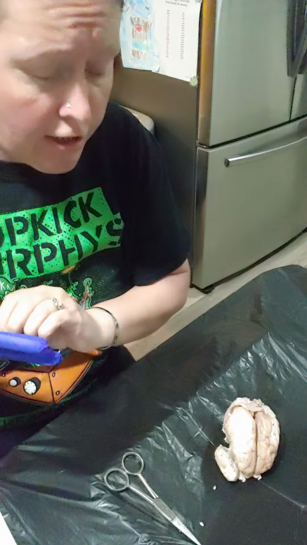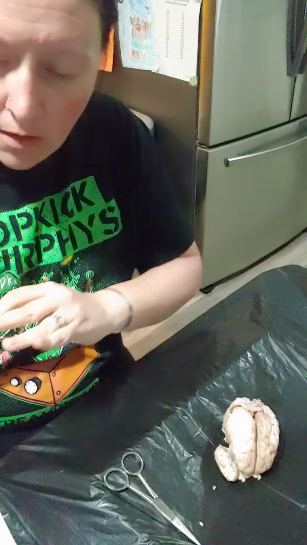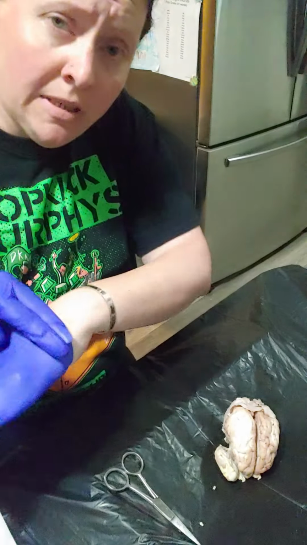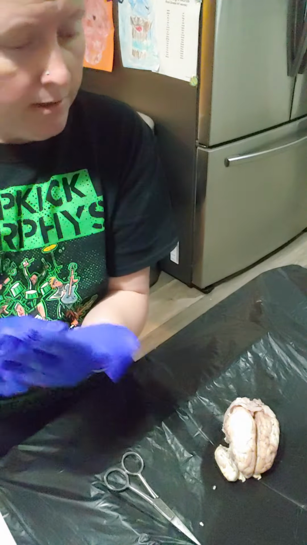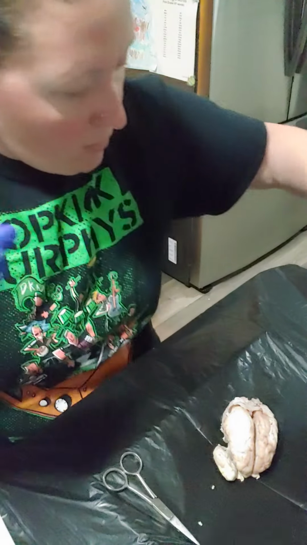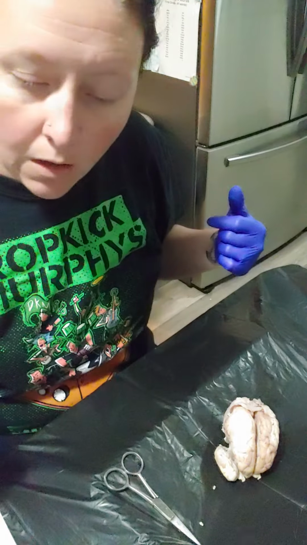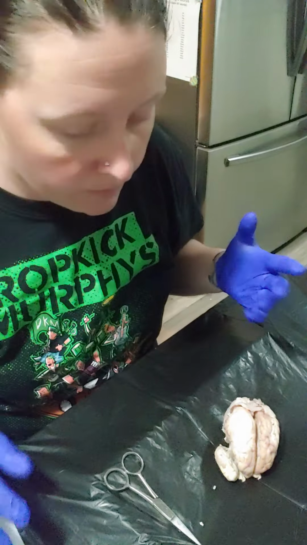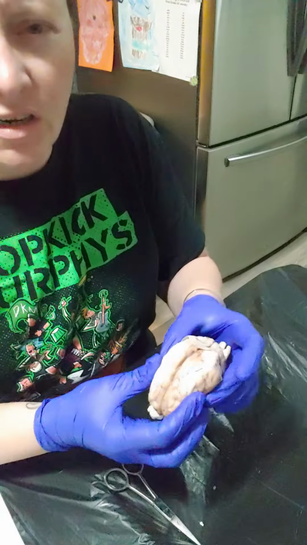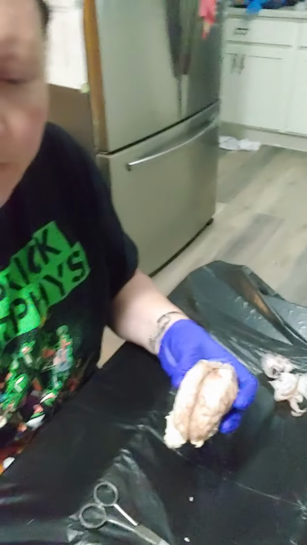I wanna start this by saying my brain was not very pretty. The video that we watched had a very pretty brain. I think my sheep died from a deformed brain. But I attempted to get most of the dura mater casing off of it. That was some tough stuff. But going over the brain as a whole, I don't know if you're going to be able to see this with the glare. I'll try.